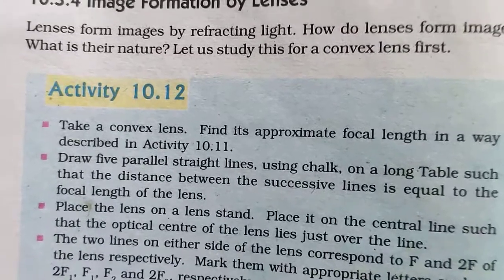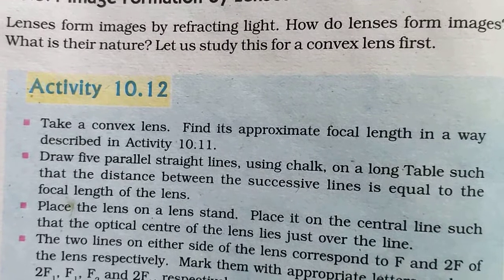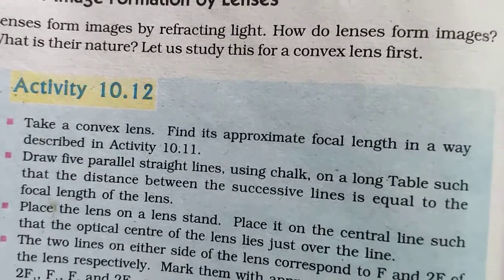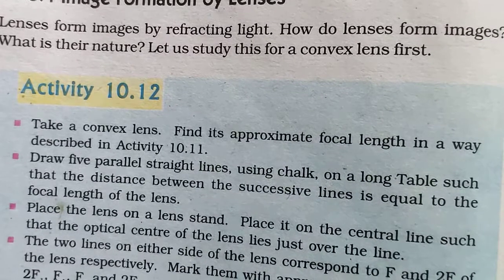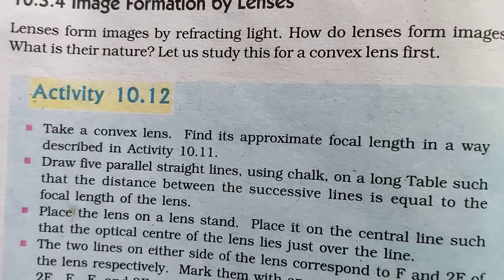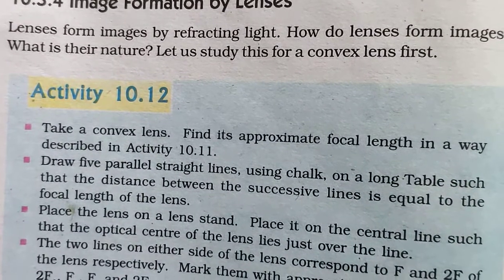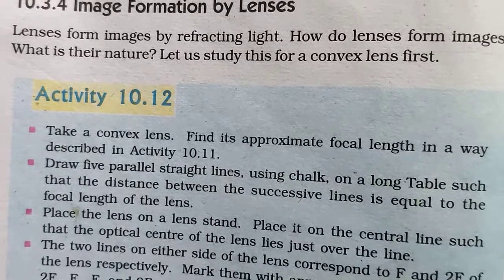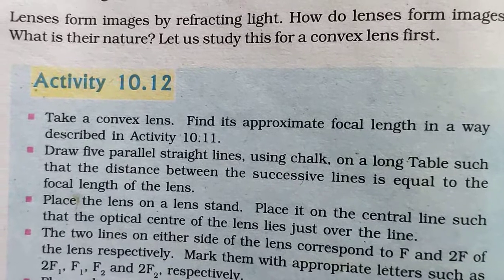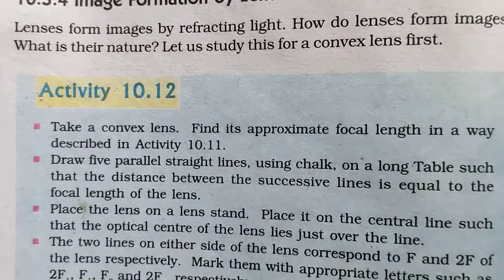If after calculation you get v as positive, then this is considered a real image. A real image will always be inverted, but in case of a virtual image, it will always be found with v negative. Okay, then this is considered a virtual image. A virtual image is always erect.